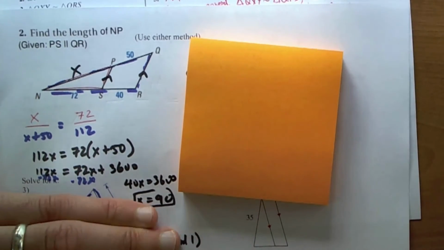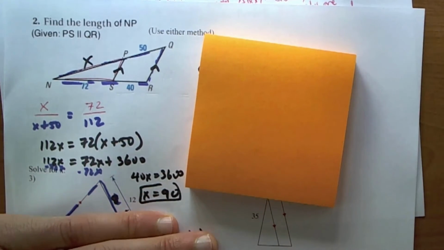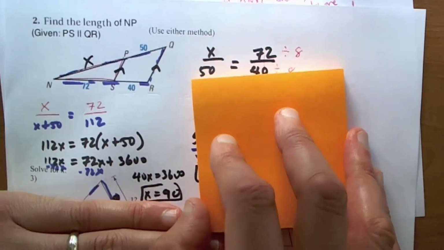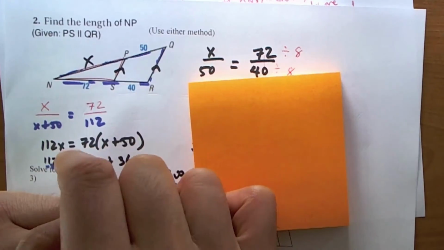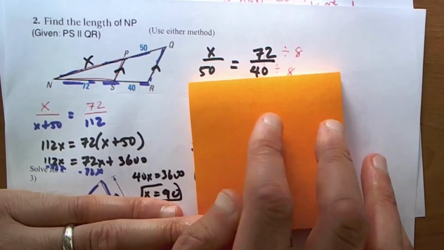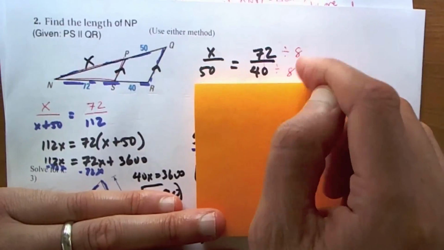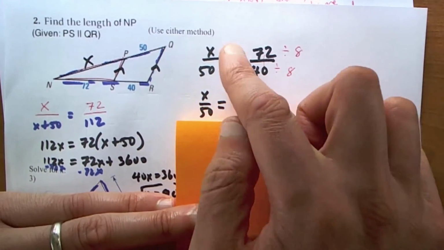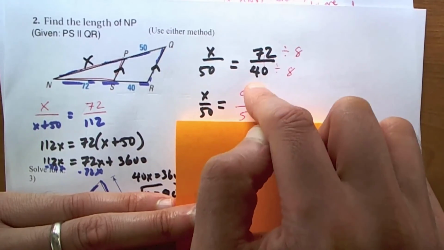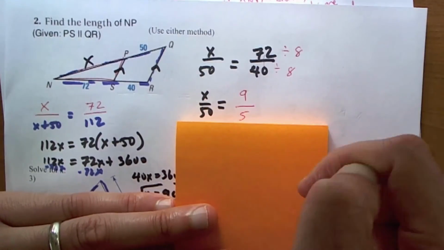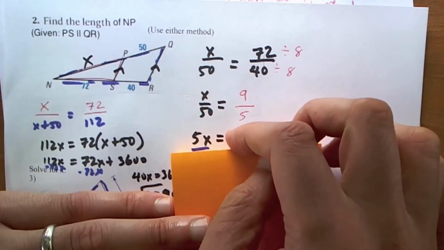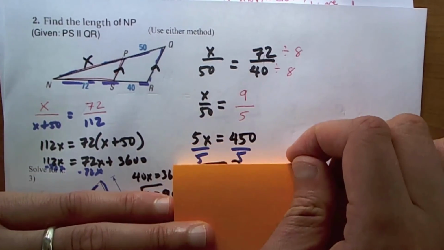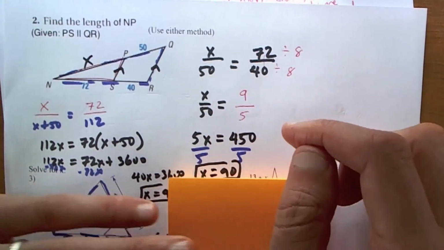That works. Again, I think this is a main candidate for side splitter theorem, which is much easier with side splitter. So if we do the side splitter, we just get x over 50 equals 72 over 40. I simplified this by dividing by an equivalent form of 1. 8 over 8 is 1, so I just get x over 50 equals 9 over 5, since 40 divided by 8 is 5. So cross multiply, I get 5x equals 450. Divide both sides by 5, and I get x equals 90. Just a lot cleaner and simpler.